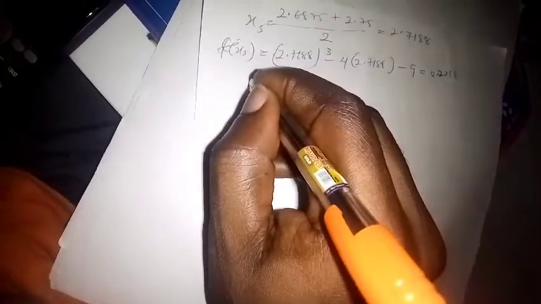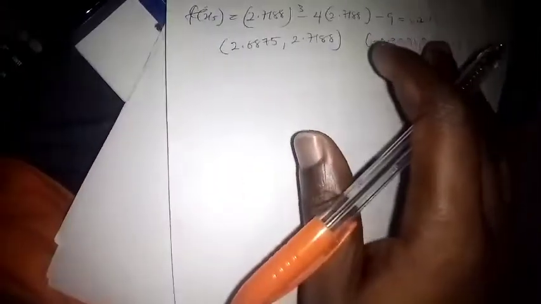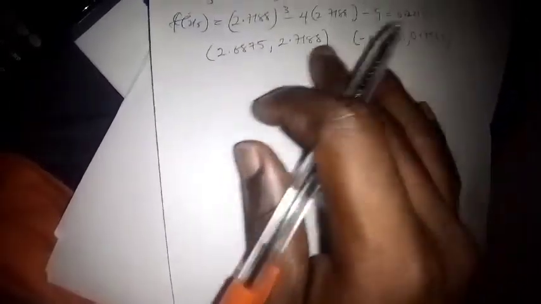Now let's get the new interval and root. Since it's a positive root, we have 2.6875 and 2.7188 as the interval, resulting in minus 0.3391 and 0.7969 as the roots.